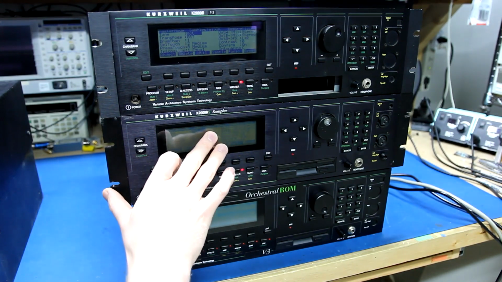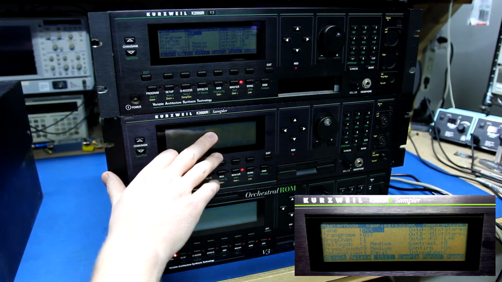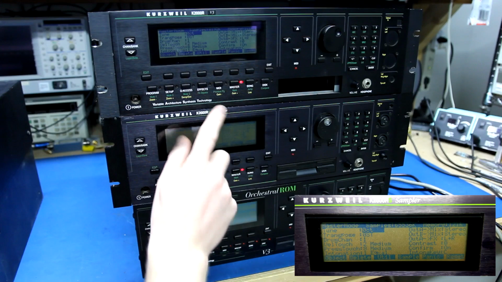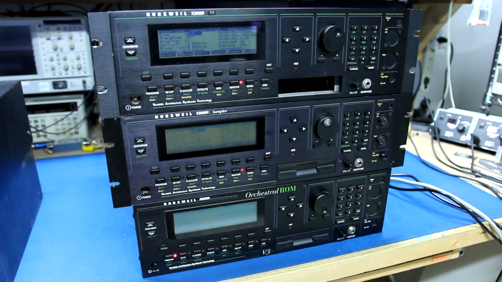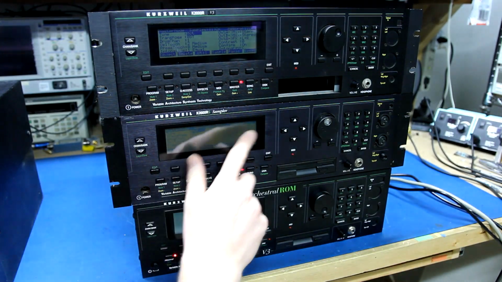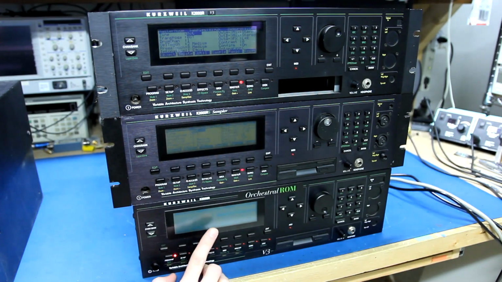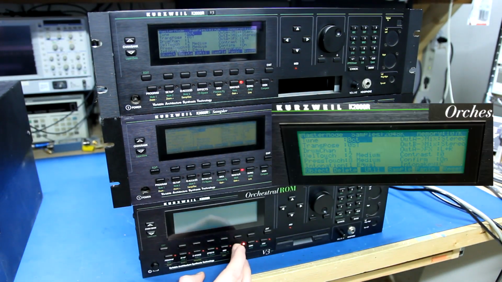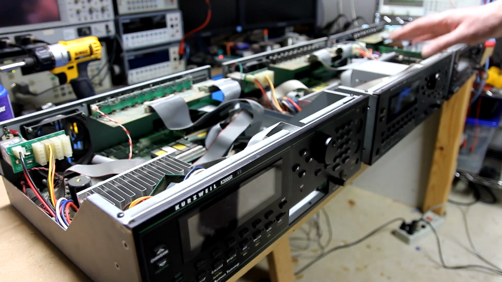Yeah, so this one has 64 megs of RAM, which makes sense because it is the sampler version of the K2000. And then again, only 120K of program RAM. And then this bottom one has 2 megs of sample memory and again 120K of program RAM. So here are the three K2000Rs I've got on the bench.